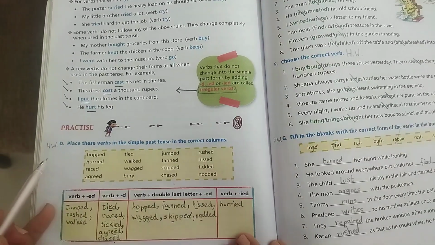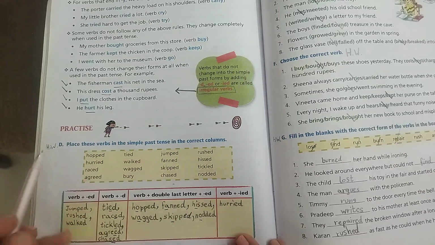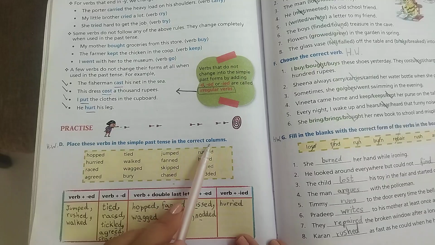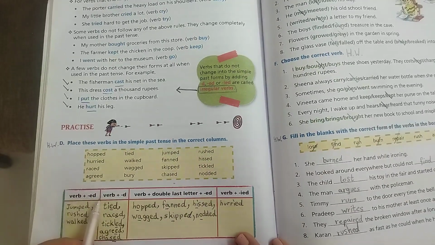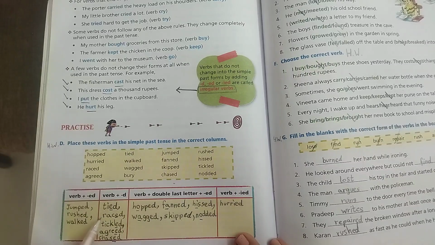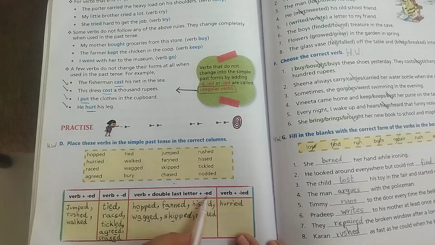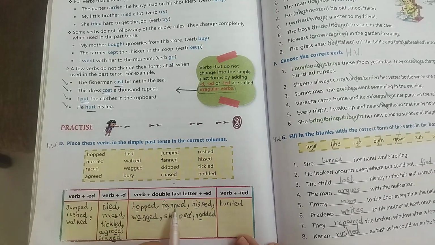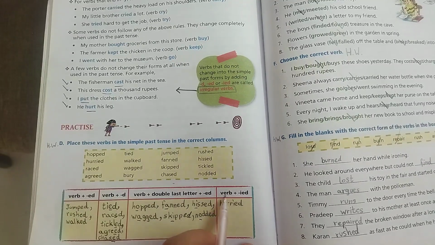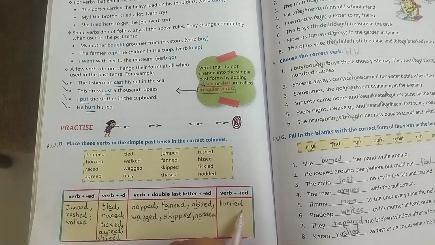Now practice time. D. Place these verbs in the simple past tense in the correct columns. So verb plus ed will come: jumped, rushed, and walked. Verb plus d: tied, raised, tickled, agreed, chased. Verb double the last letter plus ed: hopped, feigned, hissed, wagged, skipped, nodded. And verb plus ied is hurried.